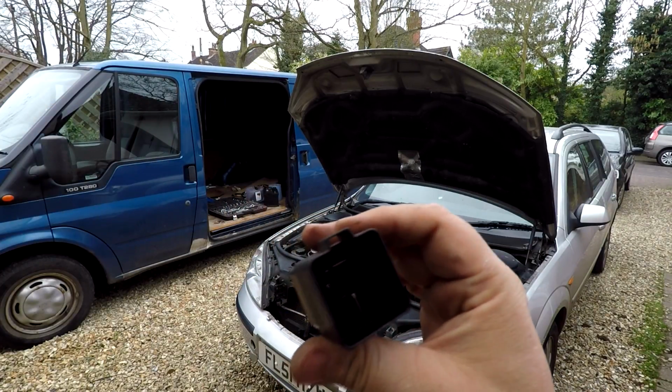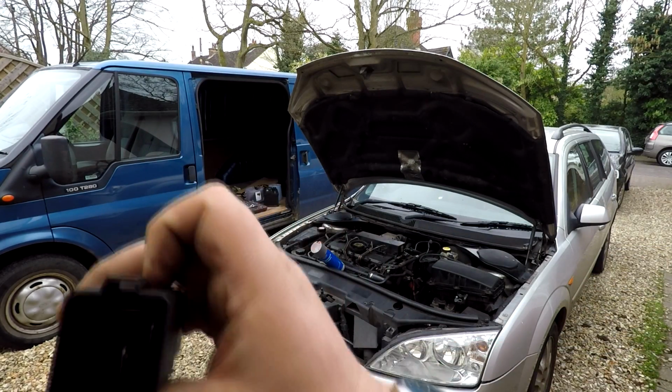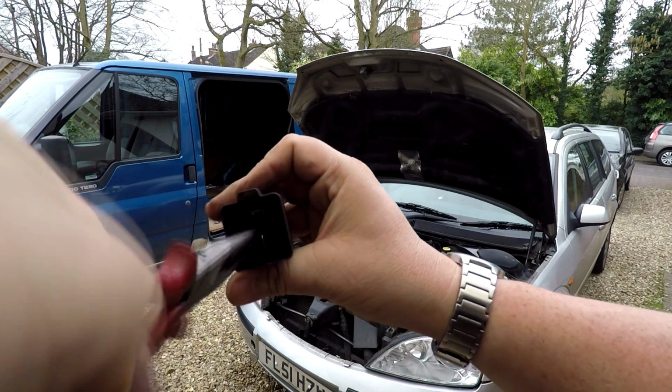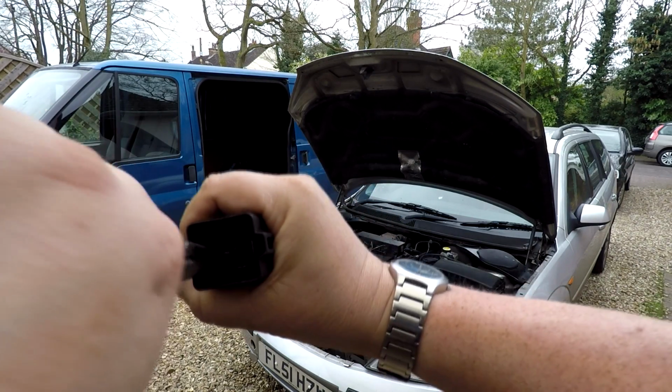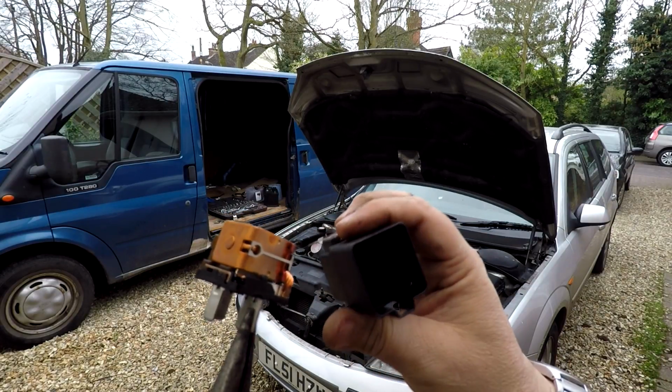Now be careful if you're doing that. I then grabbed hold of one of the pins gently, one of the bigger pins that is, and gently wiggled and pulled, and hey presto, out has come the unit.